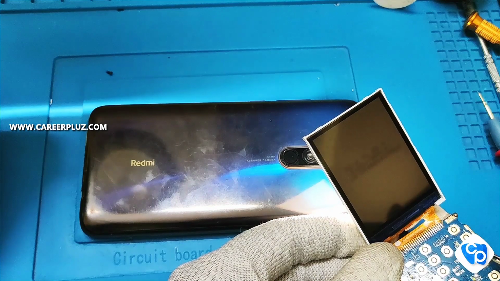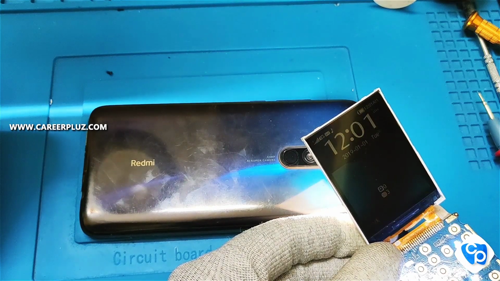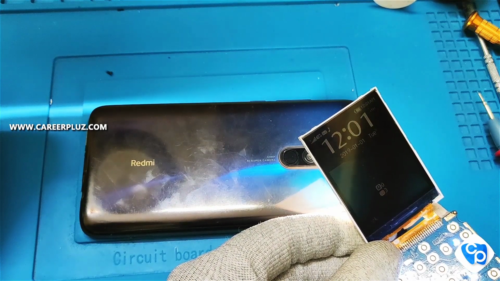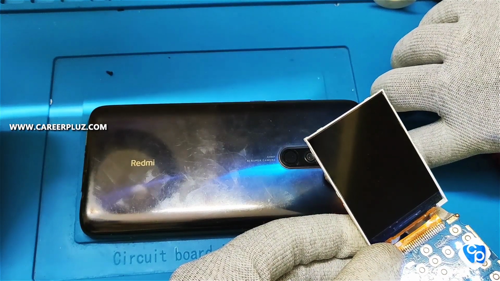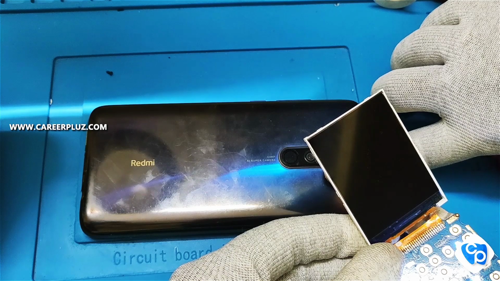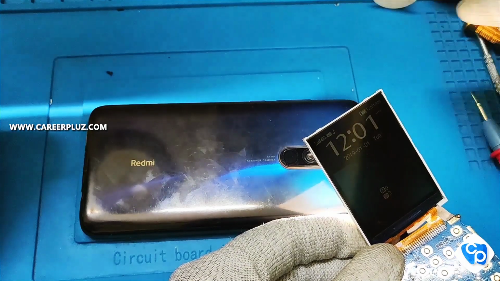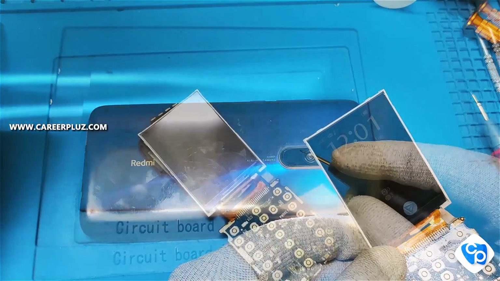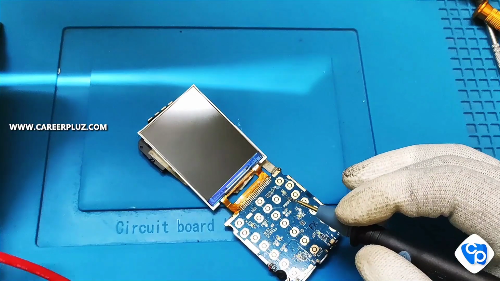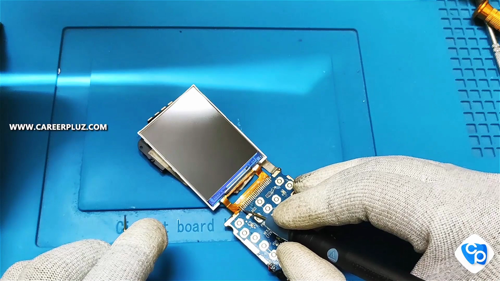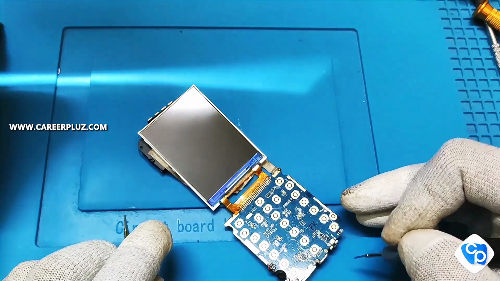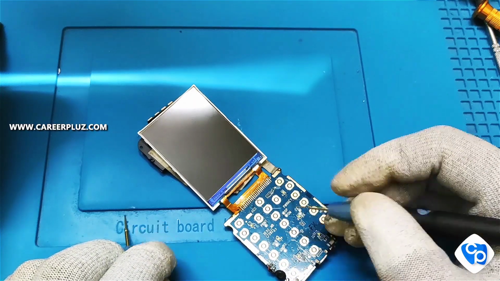Before replacing it, check the display once by using the flashlight or an LED light. Here the keypad LEDs are working, but the display is not working. Again I'll show you, and then I'm going to check the track line.